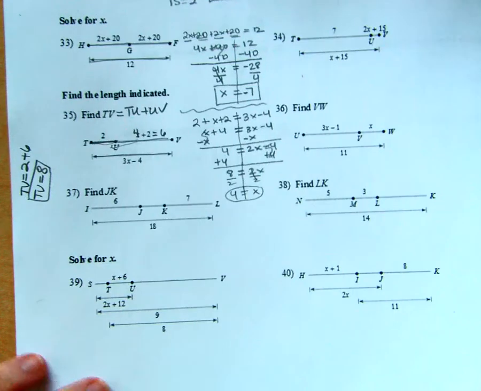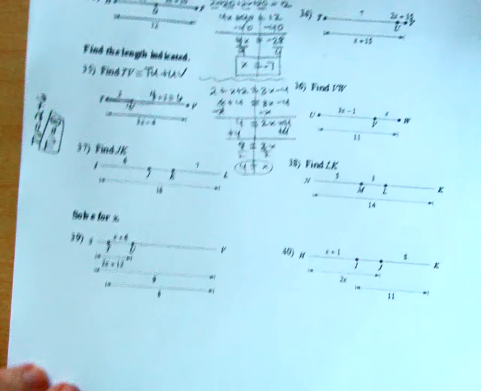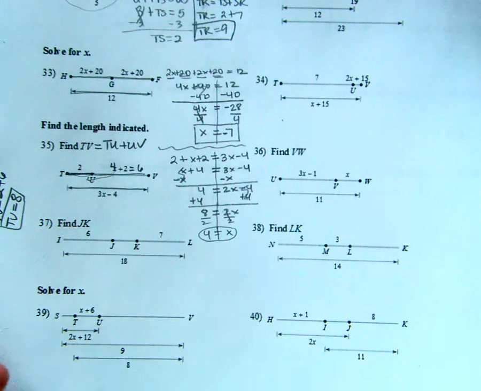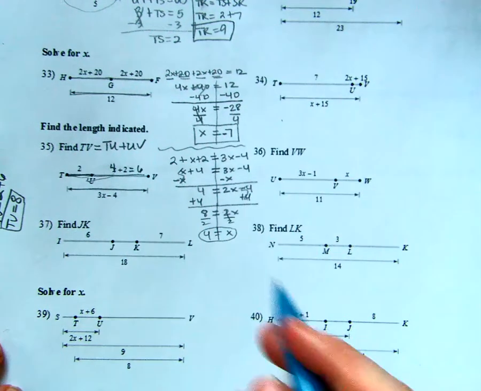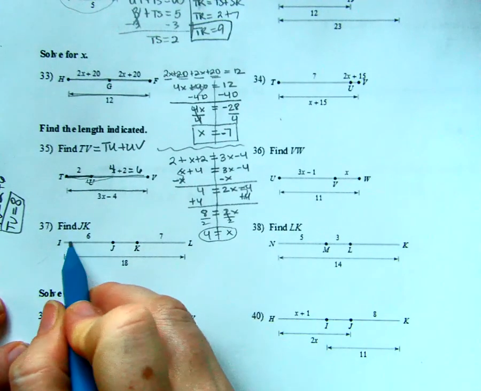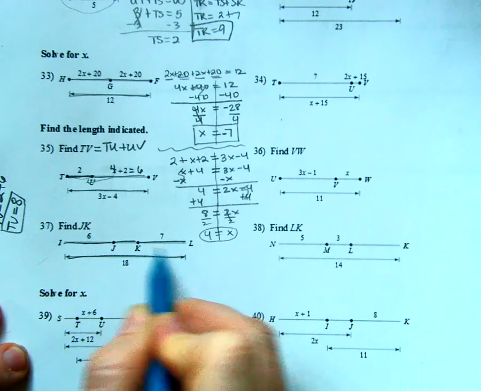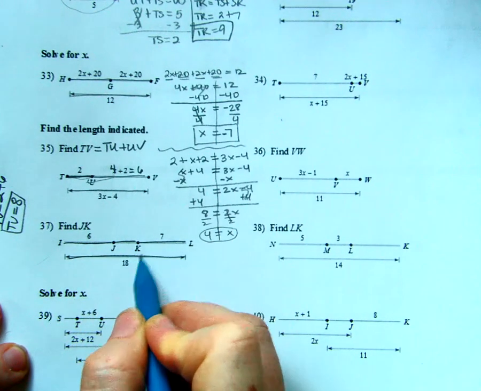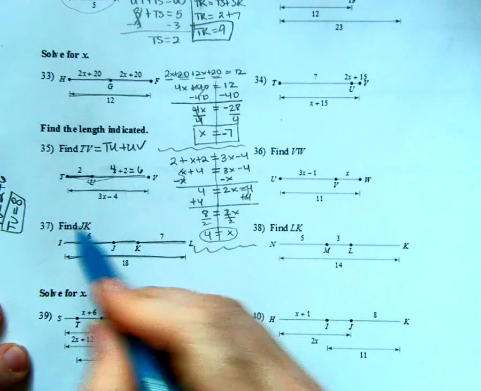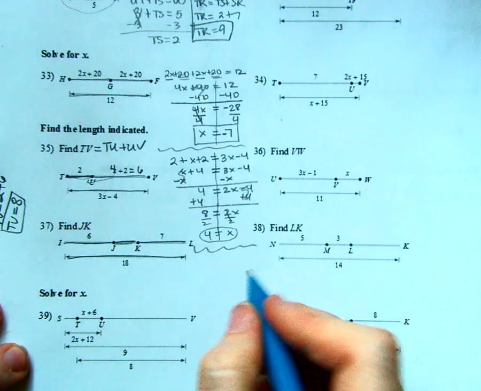I'm going to do one more for you. You can find the rest of these on the review packet, but I'm having trouble fitting them in here. So this is just 3 of them. This plus this equals the whole thing. So this time is just part plus part plus part equals whole. And I'm finding JK, which is this middle piece here.